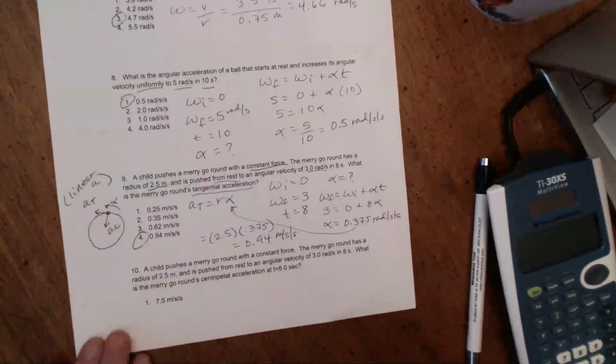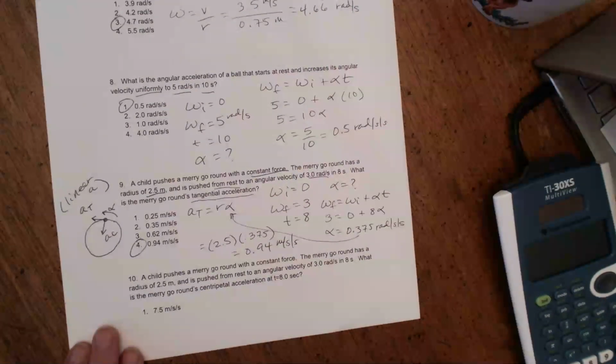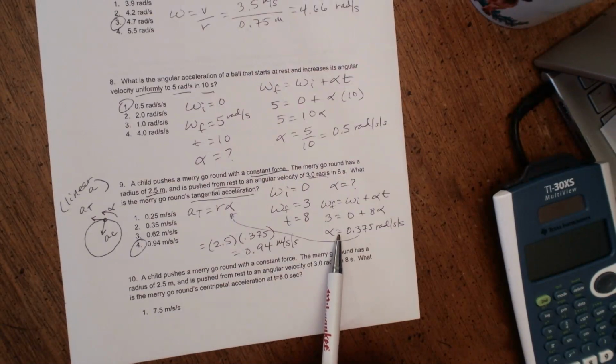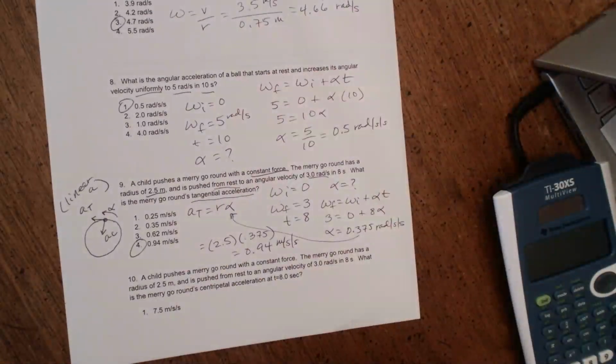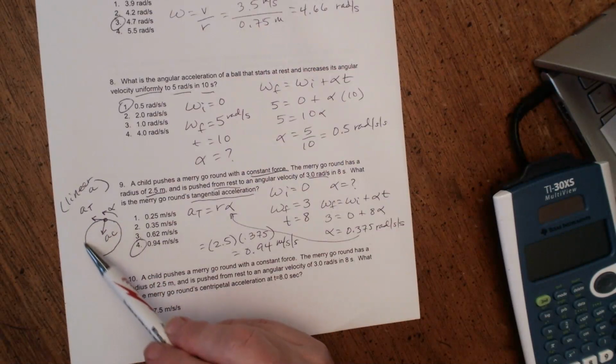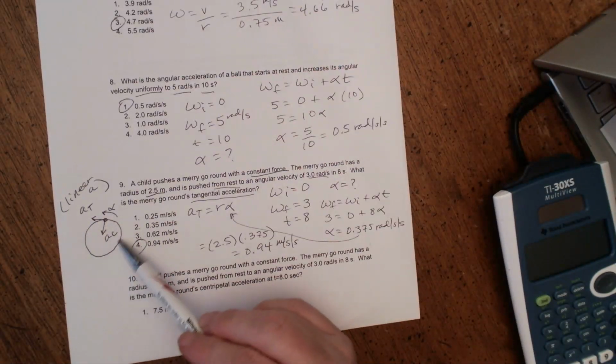Okay, last video on the homework. So we're starting back up with this same merry-go-round from the previous problem. All this information is the same. Radius, push from rest, angular velocity, 8 seconds. In the previous problem, we got the angular acceleration, the amount of angular displacement that was changing per time. We also got the tangential acceleration, which is like the linear version of the acceleration as the merry-go-round is being pushed and it's speeding up.